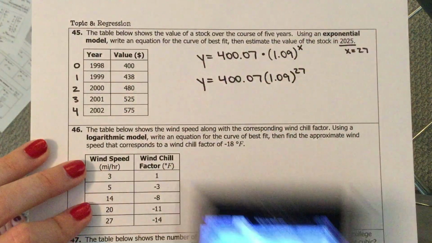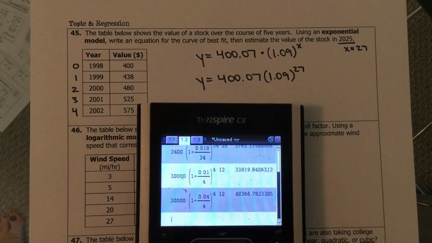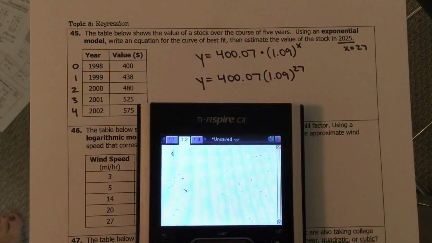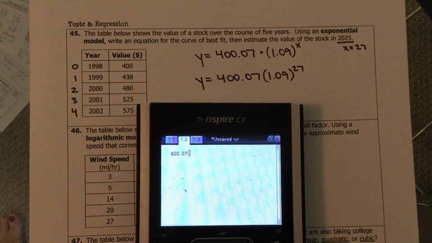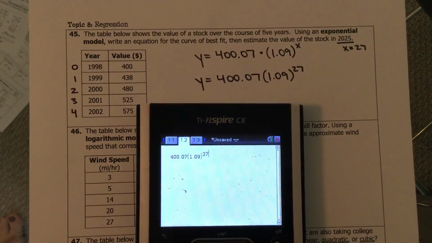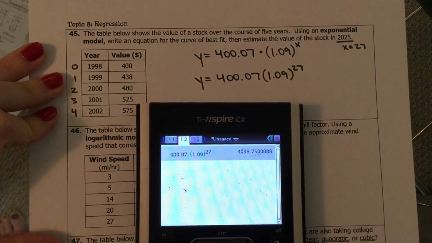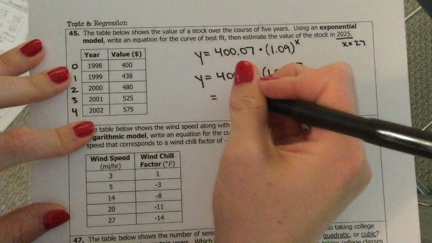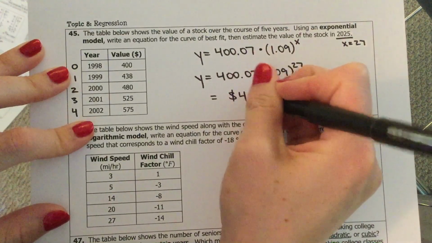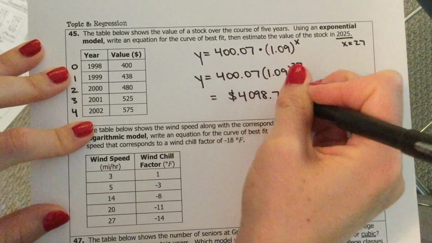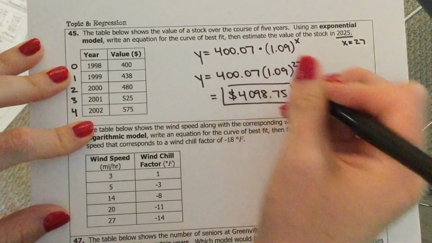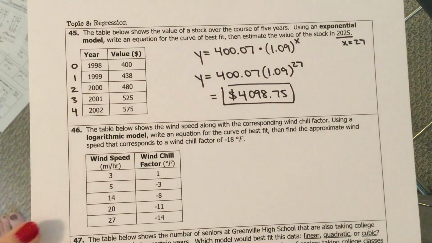Okay, and that can get typed right into the calculator, back on just a normal calculator page. Okay, so you've got about $4,098.75. So it definitely is growing pretty quickly. Okay, so that's the exponential regression for 45.